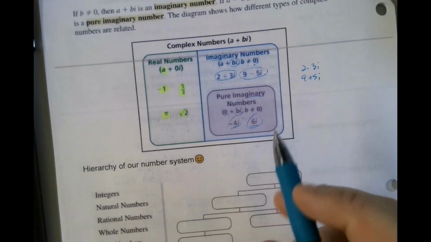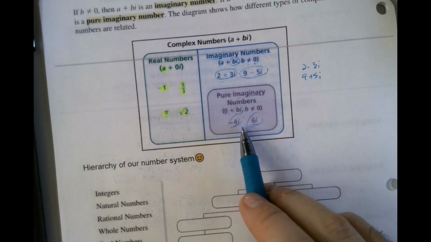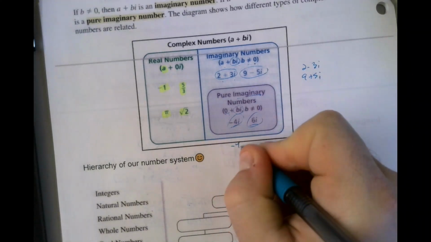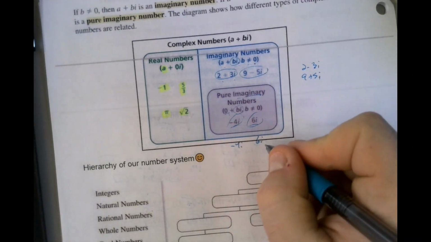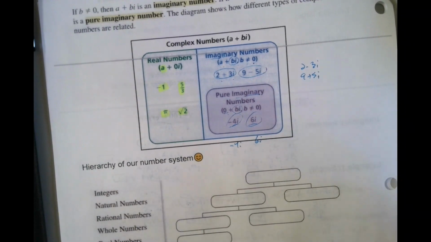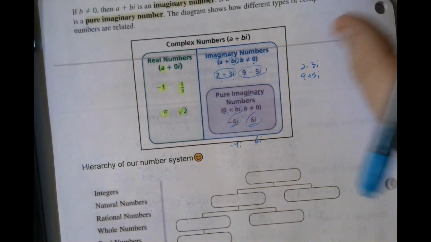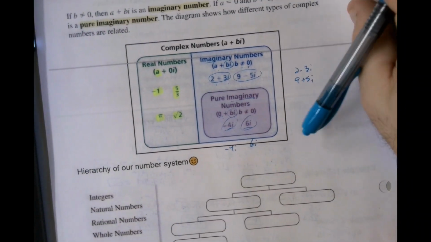Okay? So if this was on the bottom of a fraction and I wanted to get rid of it, you just multiply it by negative 4i. The conjugate of this one would just be 6i. You just multiply it by itself. And notice the i's end up canceling out. We'll talk about that a little bit later too, but that's important to pick up on.